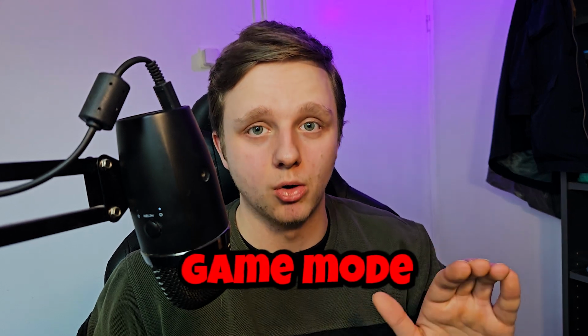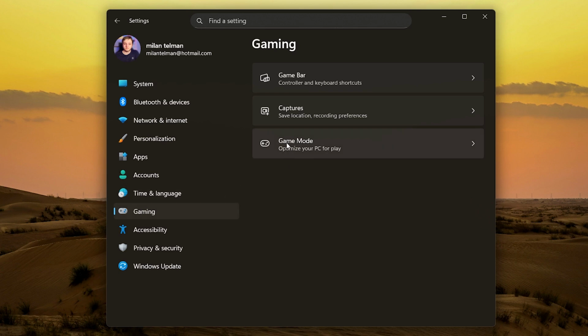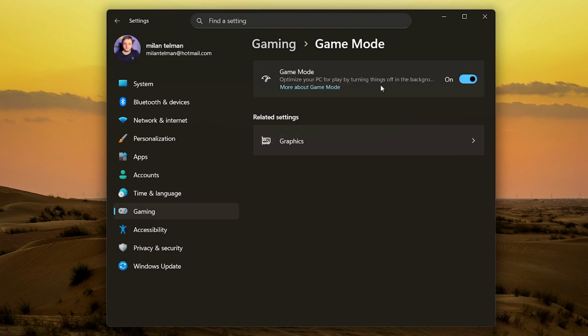That's game mode. You need to enable this because it gives you more performance with games, and also more with full screen applications. So let's go and click on gaming, and then go to game mode. Click on it and make sure to enable it, because it gives you some more performance by turning off things in the background. You've just cleared a lot of wasted storage and also gained some more performance in gaming and everything like that.